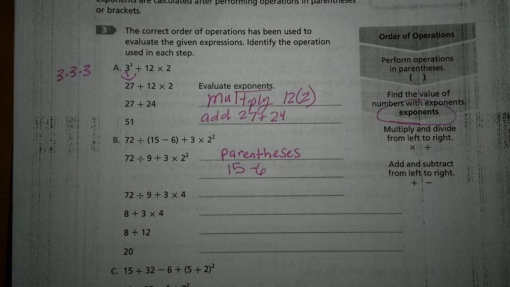All right, now what? How did we get to the next step? Go ahead, Callie. They evaluated the exponent. Yep. So we evaluated the exponent.